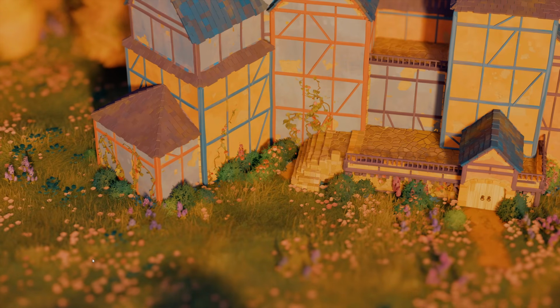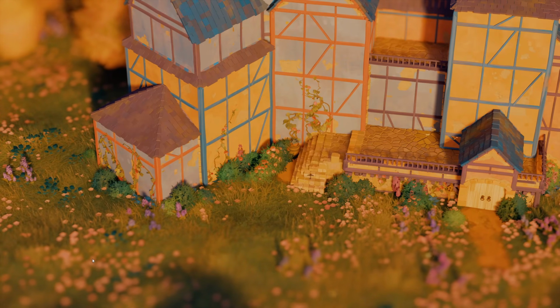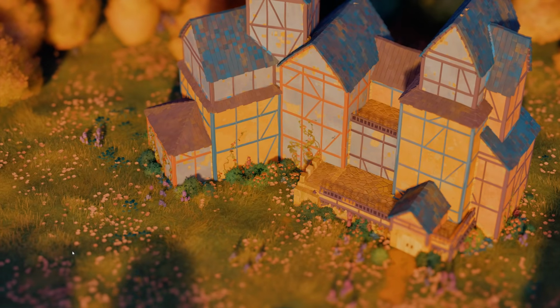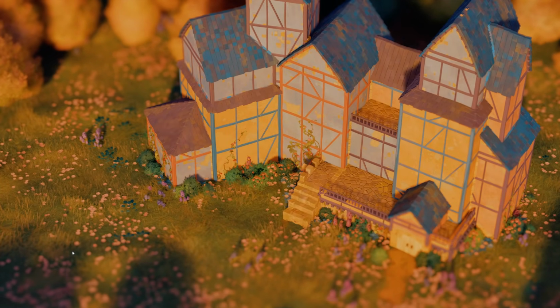We're going to end it out with the decorations. This section is going to be mostly for new players, or if you are unfamiliar with some of these interactions, stick around.